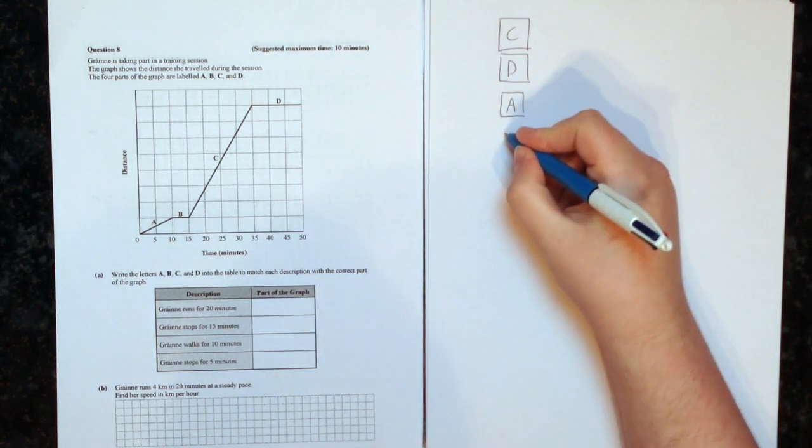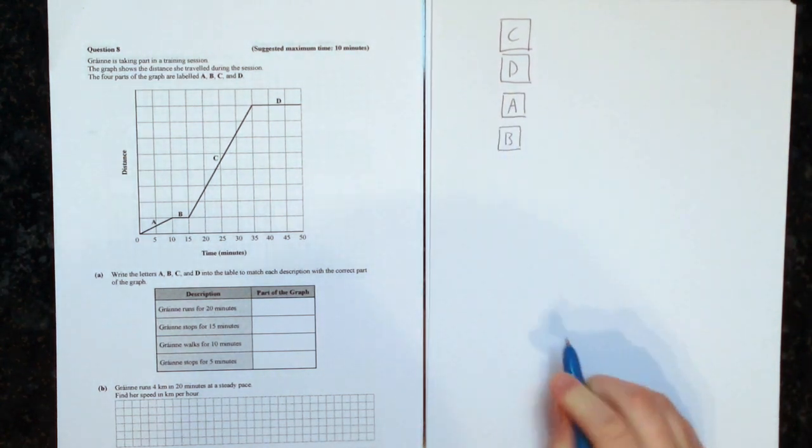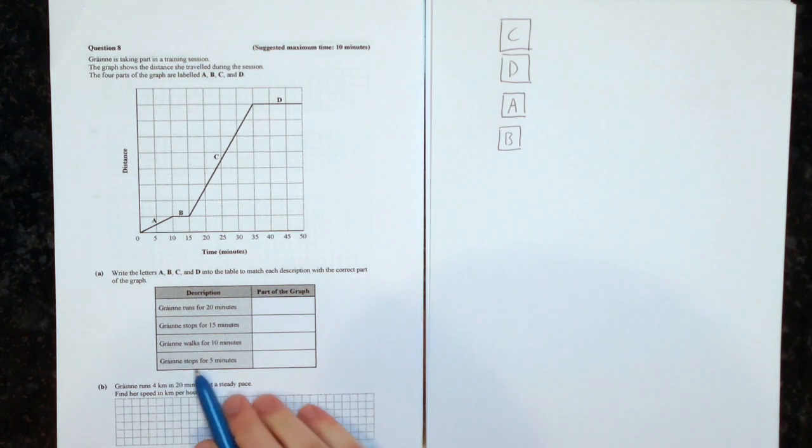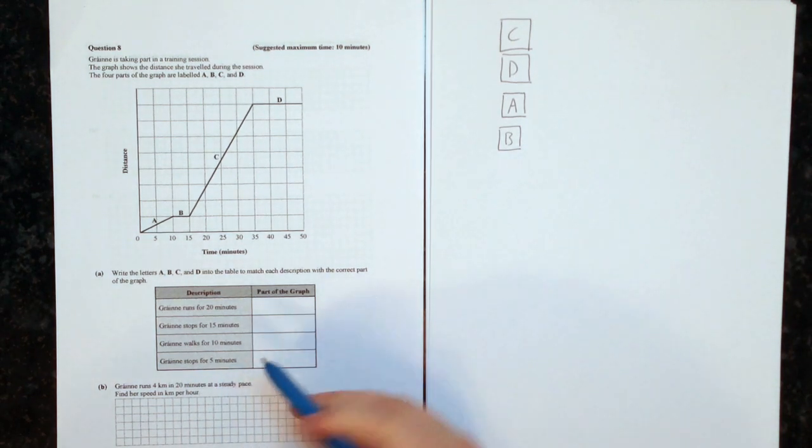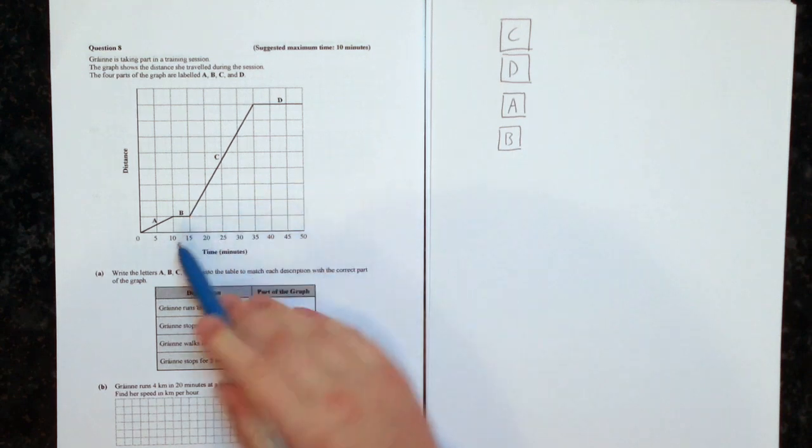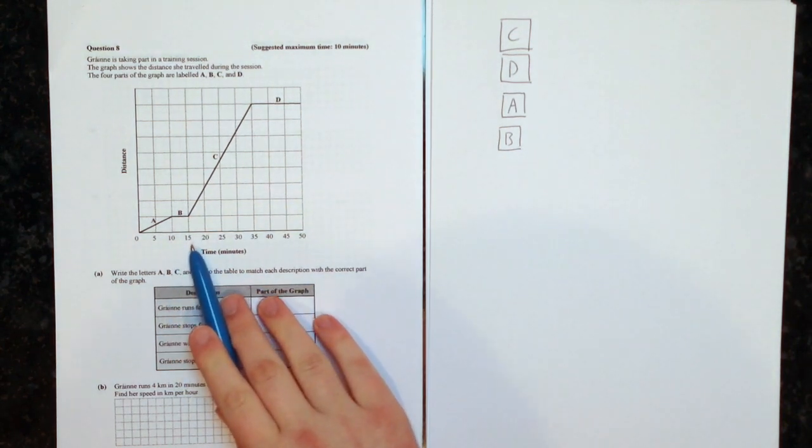This leaves only B left over for the last one. It says Grania stops for 5 minutes. So her distance will not be increasing, and it will last for exactly 5 minutes. So we write B in the last box there.